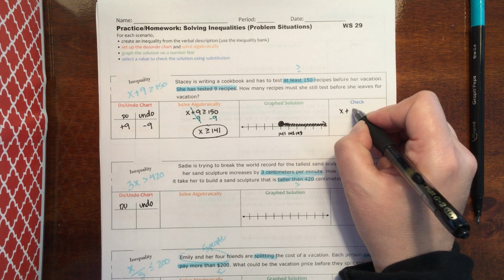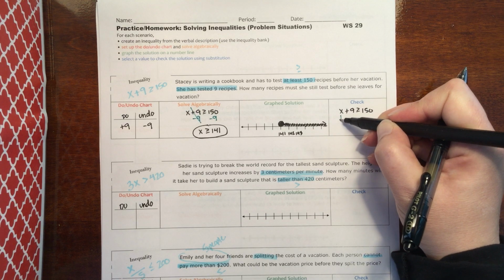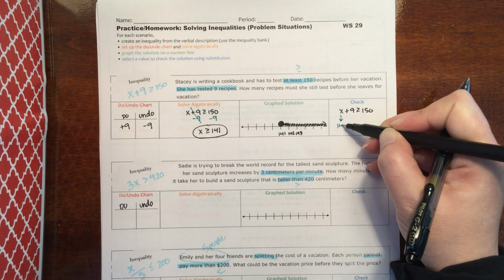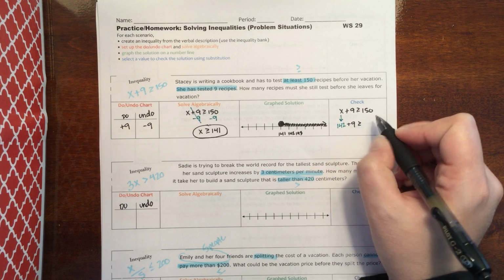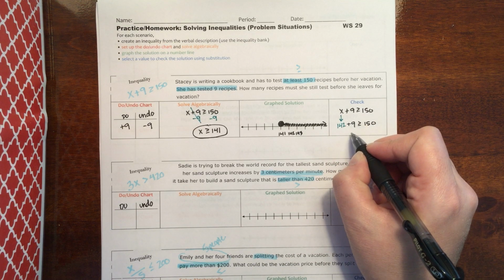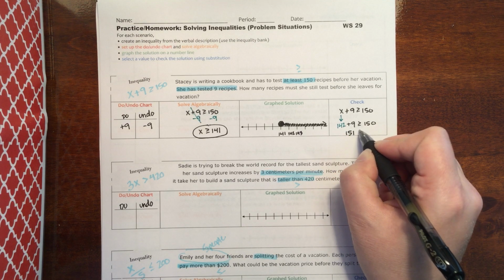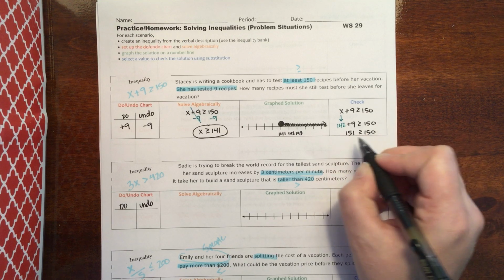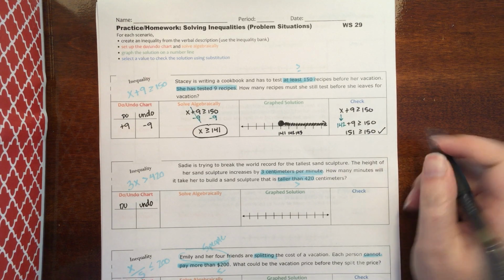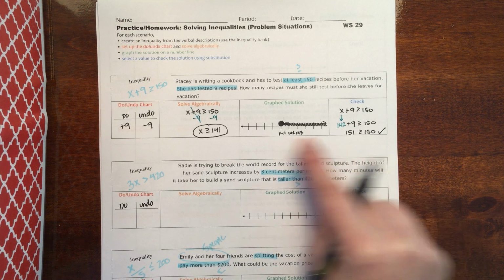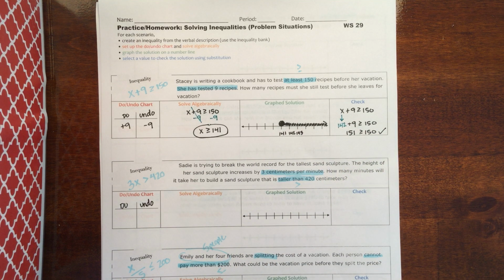When I check my inequality, I will write the original problem. I'm going to pick a number that is greater than or equal to 141. Personally, I'm choosing 142. Then I will simplify my inequality. 142 plus 9 is 151. My statement is 151 is greater than or equal to 150. That statement is true, which means I have chosen a true value for the solution to check with.